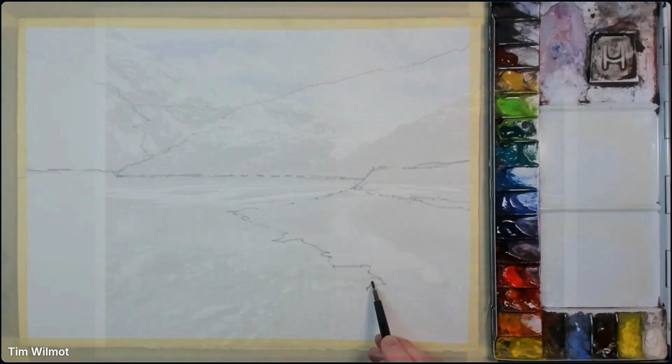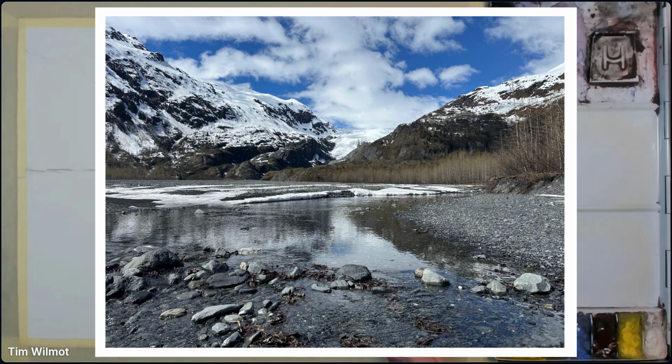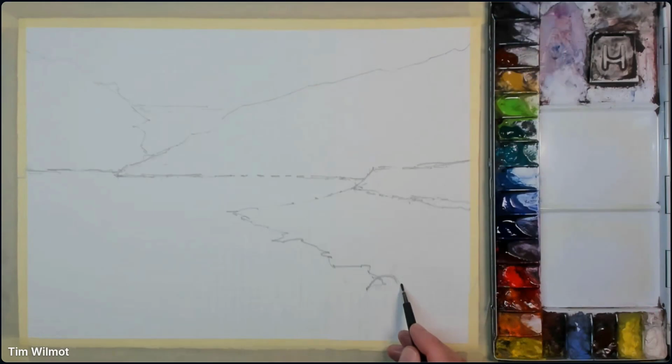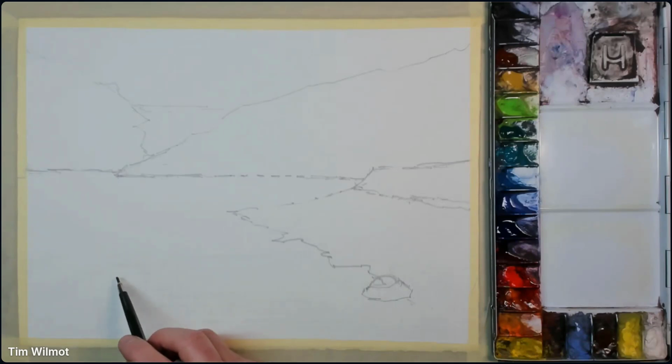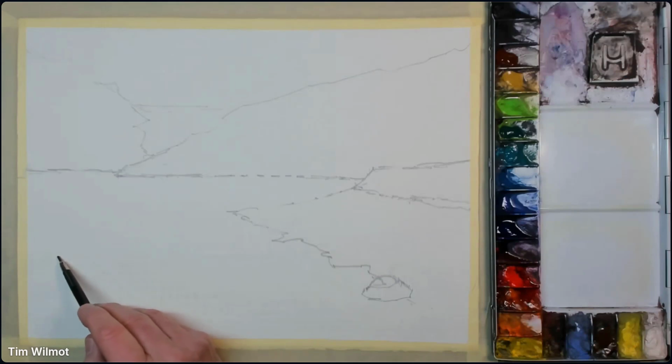there's a lovely boulder here, quite a light boulder here. So let's get in that boulder and try and make it three-dimensional. Quite a light boulder there, just on the shoreline, and then the water sort of rushes away, drains away to the right, to the bottom right corner. Now back over on the left-hand side, let's do a few more key boulders over here.